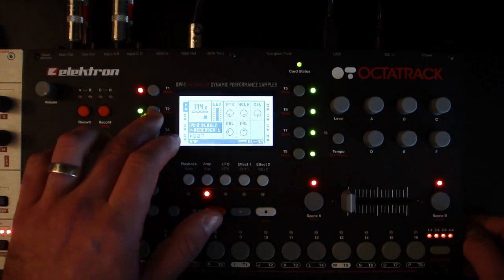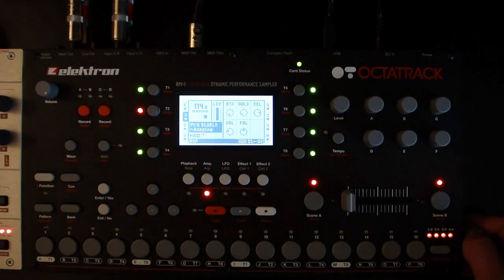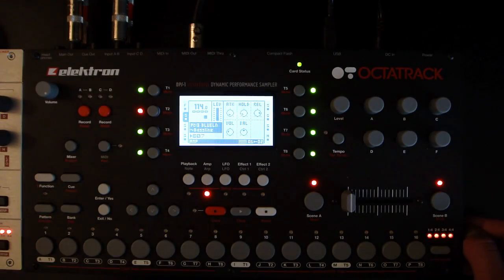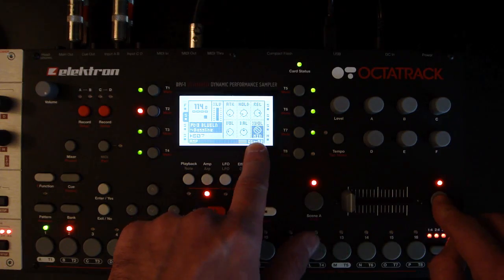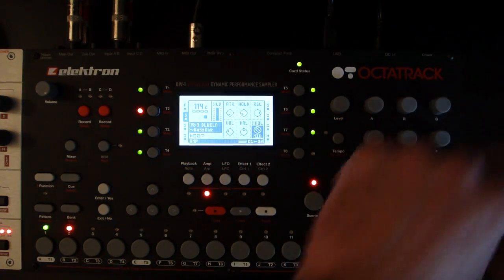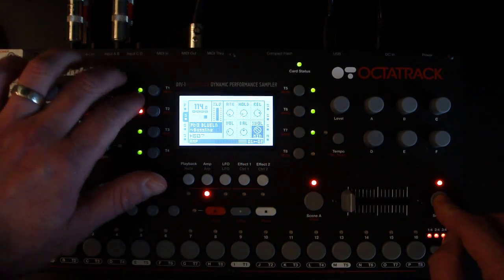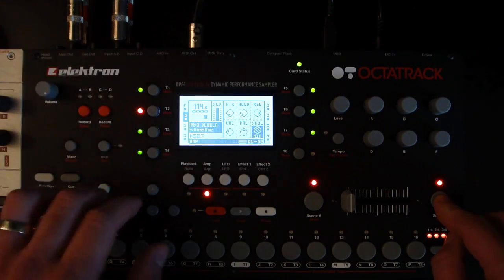Once that's done, we need to do the same for the other tracks, but in reverse. So I'm going to select track number 2 and hold scene B. And once again, the crossfader volume parameter pops up, and I need to make sure that's set to minimum for all the other tracks besides the one I have recording on, which is track 1 in this case.